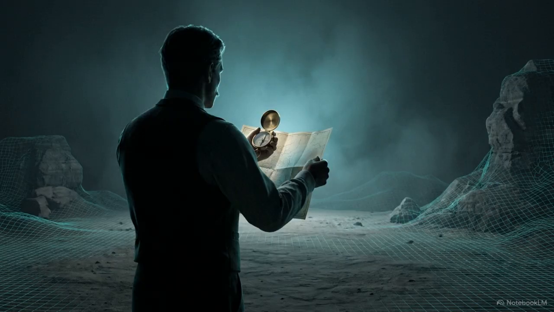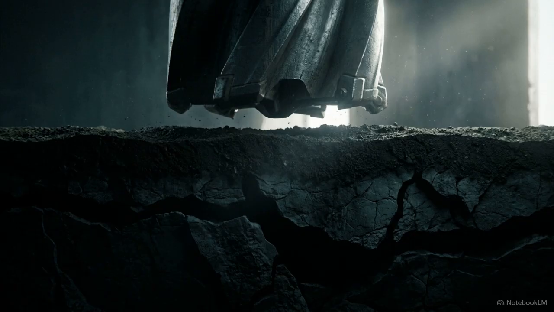For over a century, the challenge for geologists has remained the same. How do you navigate a world that is effectively obscured from human sight? Historically, this lack of visibility meant that every drilling operation was a high-stakes calculation against an unpredictable environment.